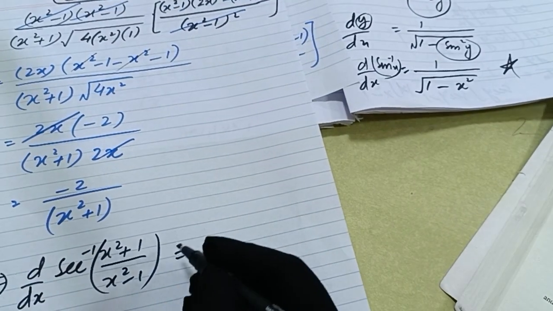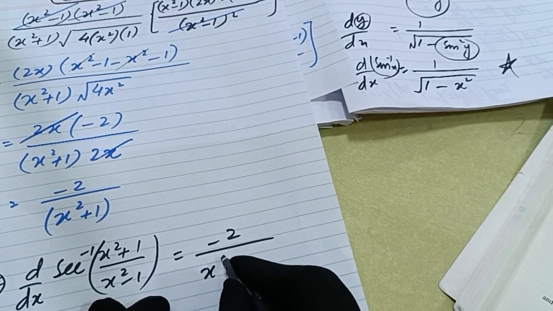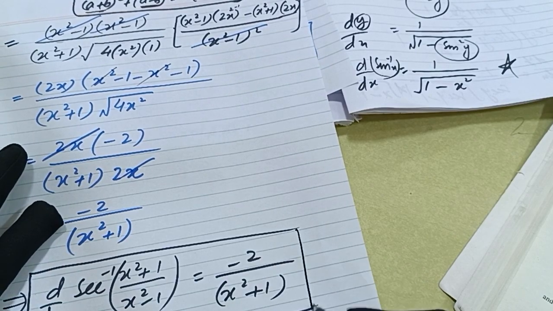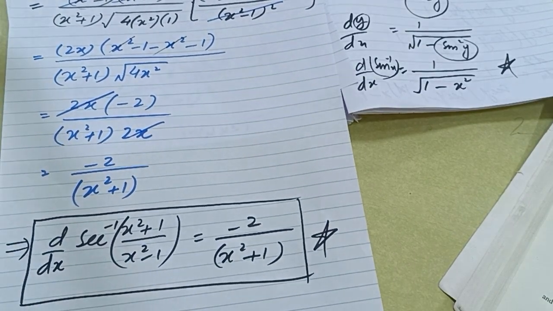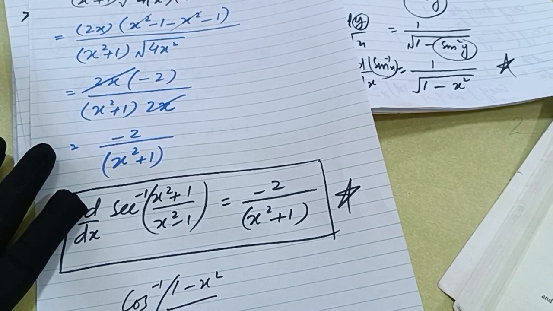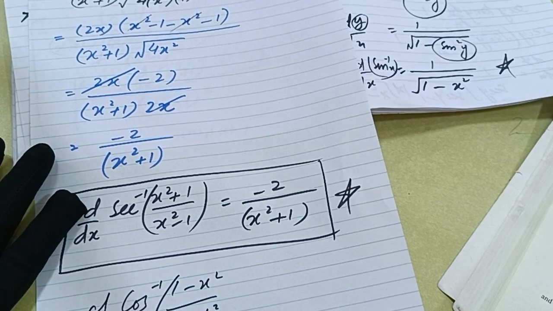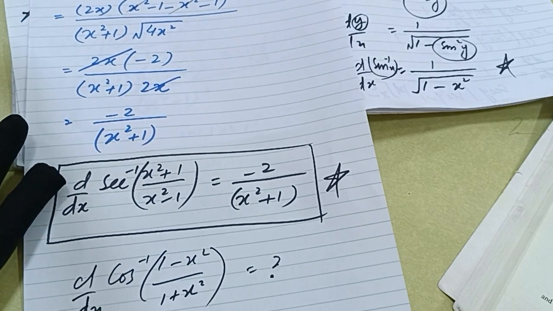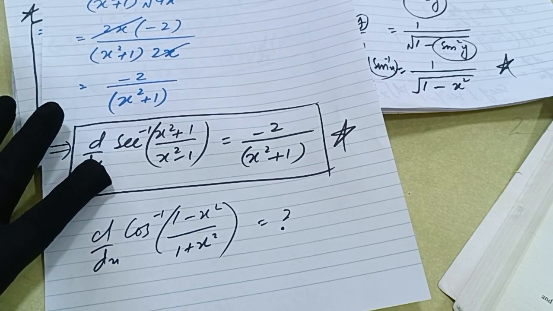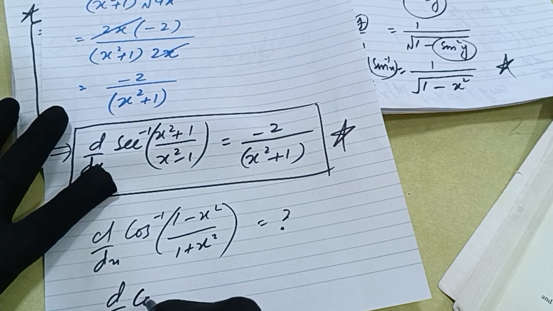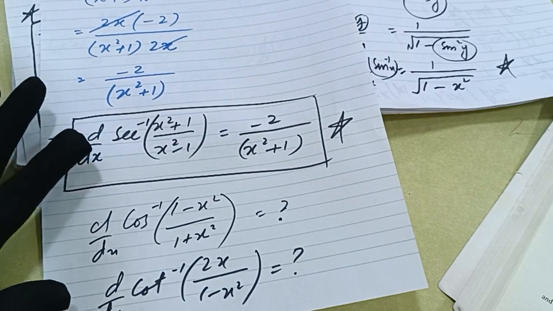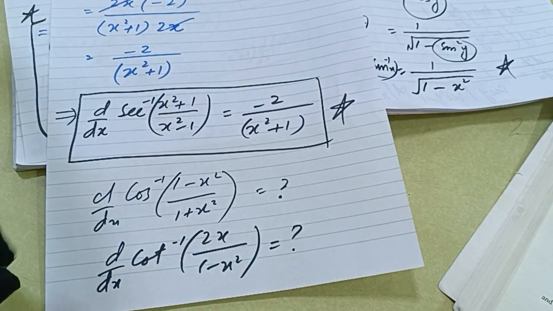In the last, I will suggest write down the completely evaluated answer. Hence the derivative of the given function is equal to this one. Hopefully now cos inverse of 1 minus x square over 1 plus x square, its derivative you can find out easily as an assignment. And cotangent inverse of a fraction I have solved already. Now the derivative of cotangent inverse of 2x over 1 minus x square you can also solve easily with the same method. It's your assignment.